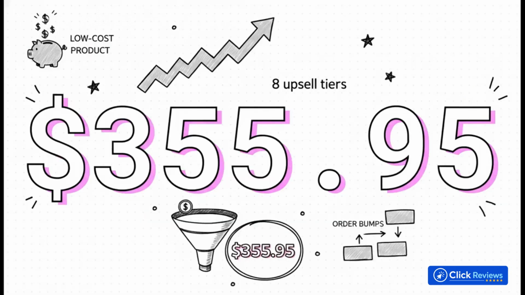When you add up the front-end product, every single one of those 8 upsell tiers, and all the associated order bumps, the maximum potential cost if a buyer navigates through and impulsively purchases every single offer in the funnel is a staggering $355.95. It's a classic tripwire marketing funnel. They lure you in with a high-value, super low-cost entry and then systematically offer escalating business bundles.